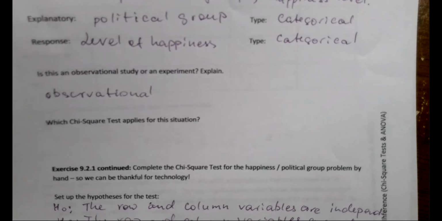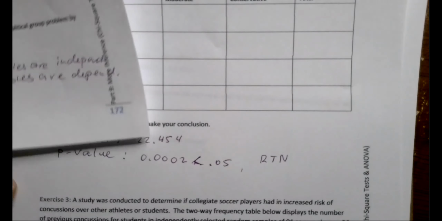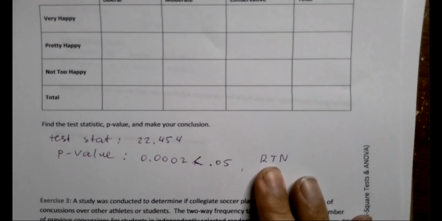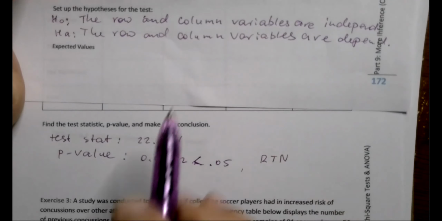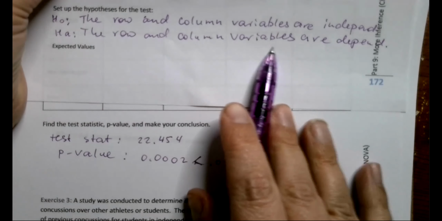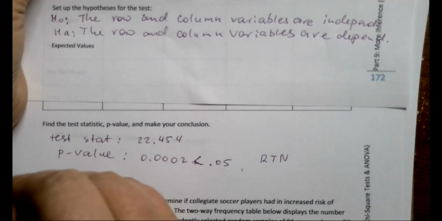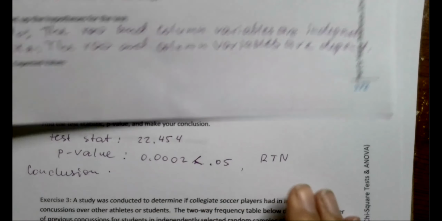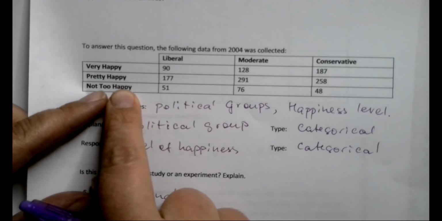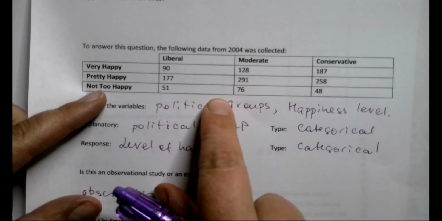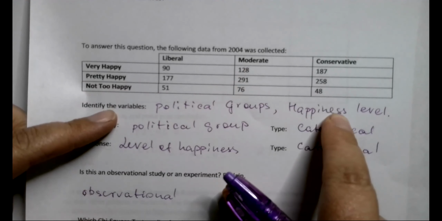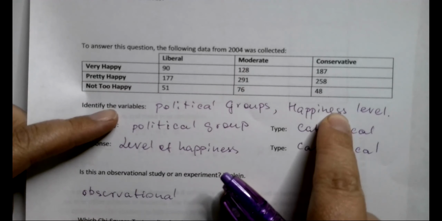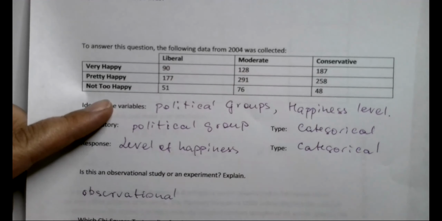Okay, so we got that, and then let's go back to our test statistic and the p-value, and we rejected the null, which stated that the row and column variables are independent. So that means that we're accepting that the row and column variables are dependent. So our conclusion will be: the row and column variables are dependent. What were our variables? The political groups and happiness levels. So they're dependent. So we're going to say that the happiness level of a person depends on which political group they belong to.